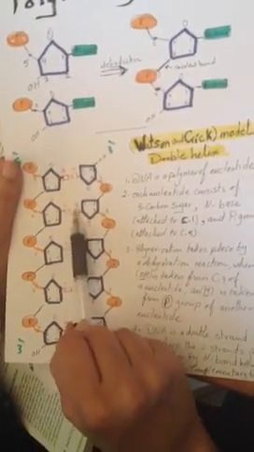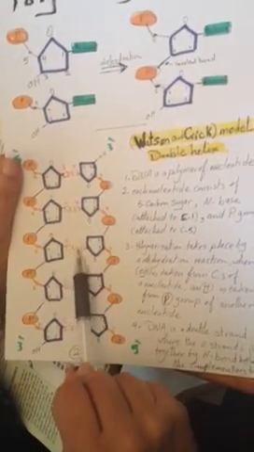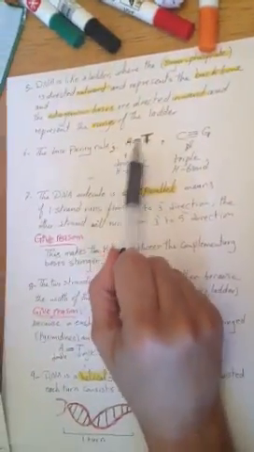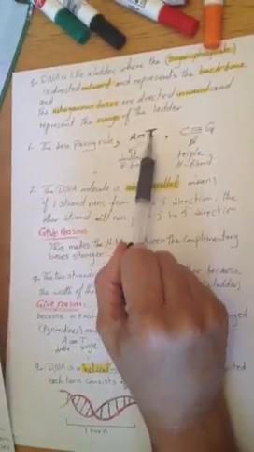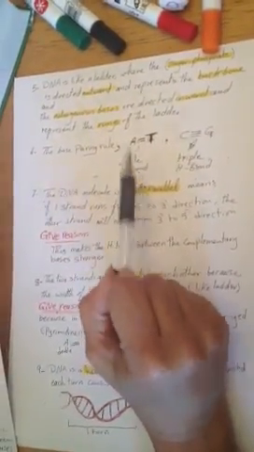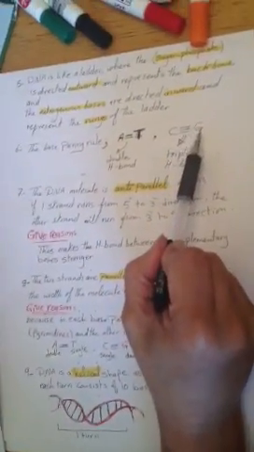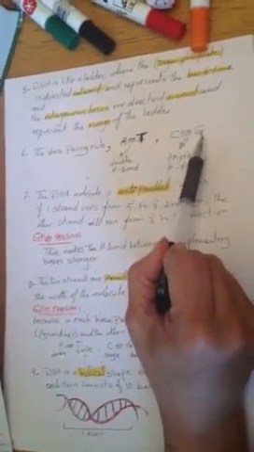Between C and G, triple hydrogen bond. As you see, triple. A and T, double bond. Okay? So the base pairing rule here, number 6: A joins with T, adenine joins with thymine by a double hydrogen bond. C binds with G, cytosine binds with guanine with a triple hydrogen bond.